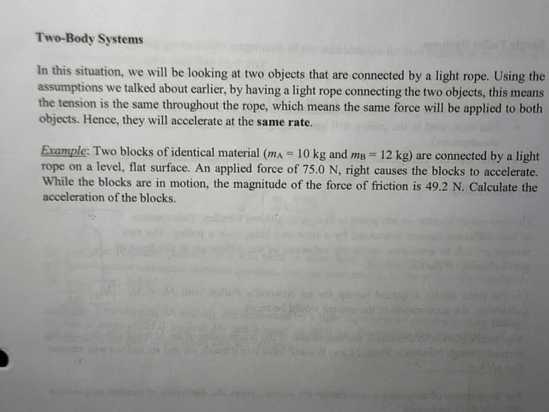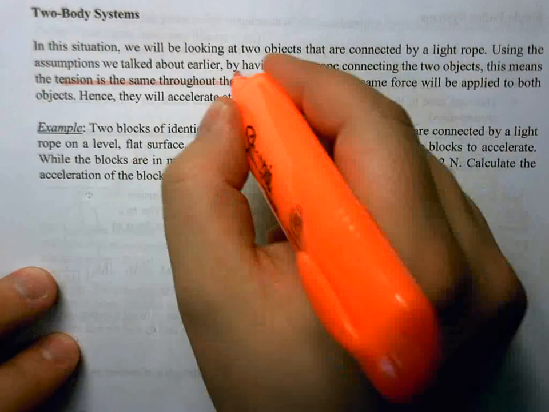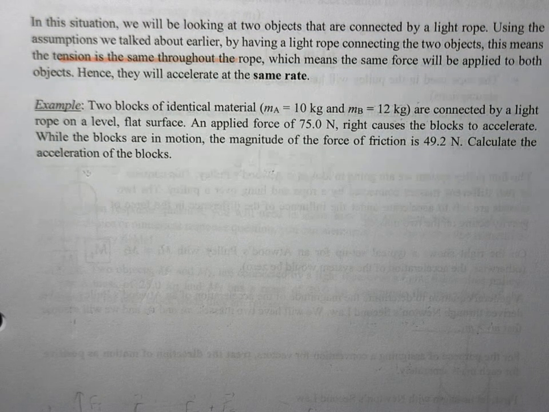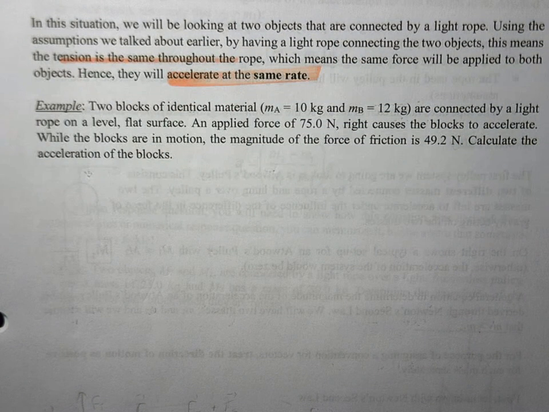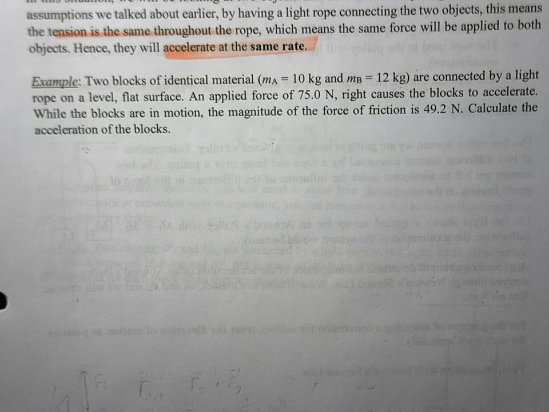But in this case here, we're just going to look at a nice little situation where we have two objects that are connected by a light rope. So using the assumptions that we talked about earlier that I said you didn't have to know, you still don't have to. There's a way that we can simplify these type of problems. If we have two objects connected by a light rope, we've always assumed that the tension is going to be the same throughout that rope. And this means that the same force is going to be applied to both objects. The important thing is that they're going to accelerate at the same rate. Because these two objects are going to accelerate at the same rate, this is going to allow us to make a little bit of a simplification. And I will show you that in this example.